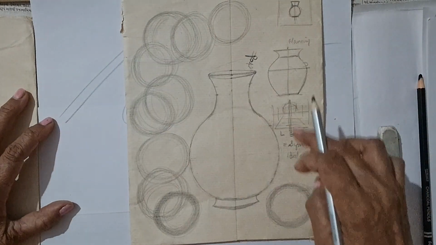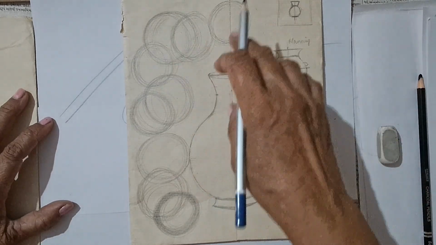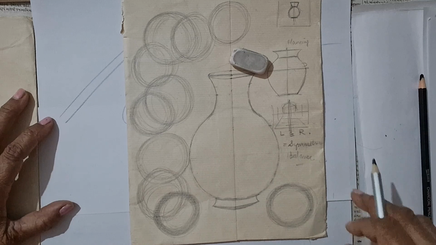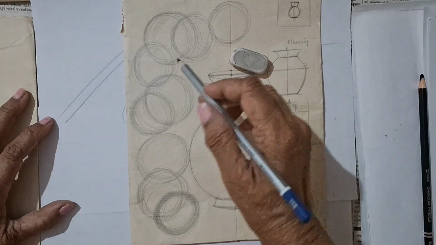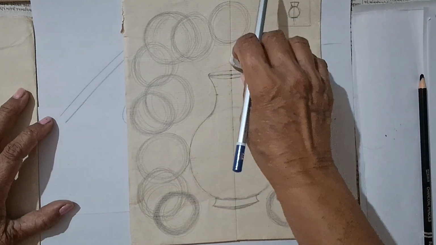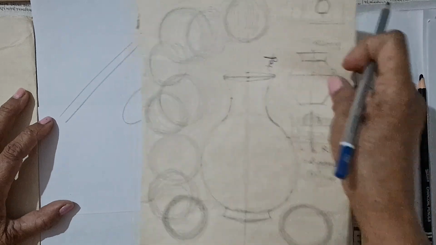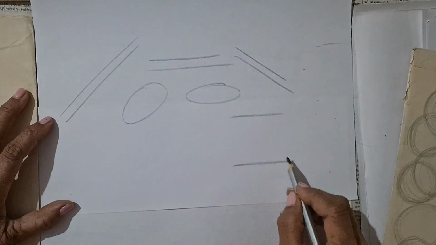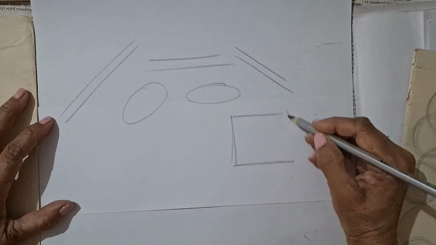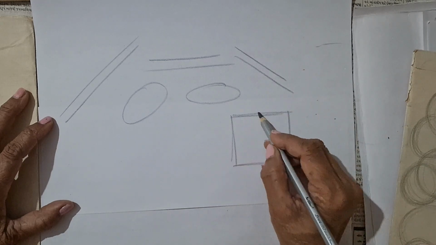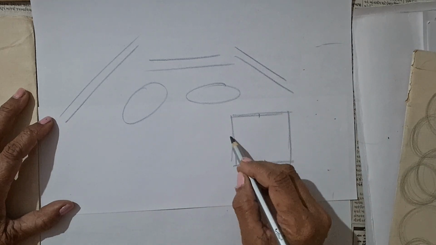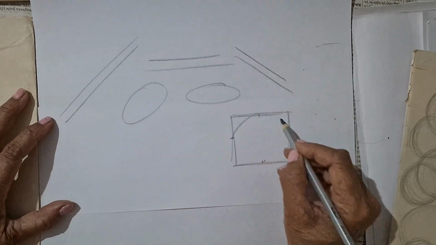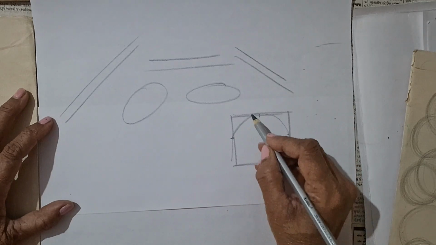If you have to make a pot, first you will have to start by practicing some circles. How will you draw a circle without a compass? See, there are many ways. Like you can make a square, take a middle point, then join from here to here, and make a circle is one way.